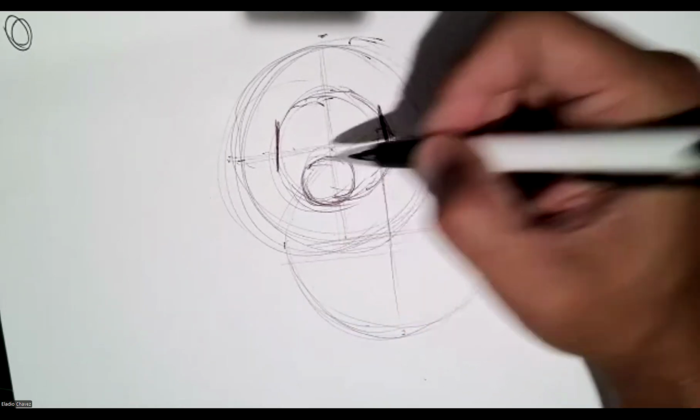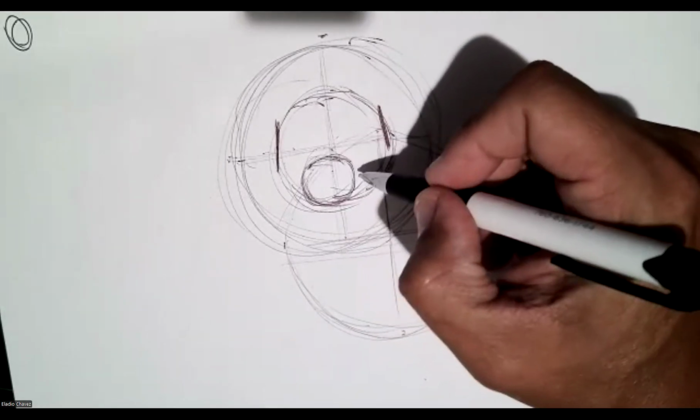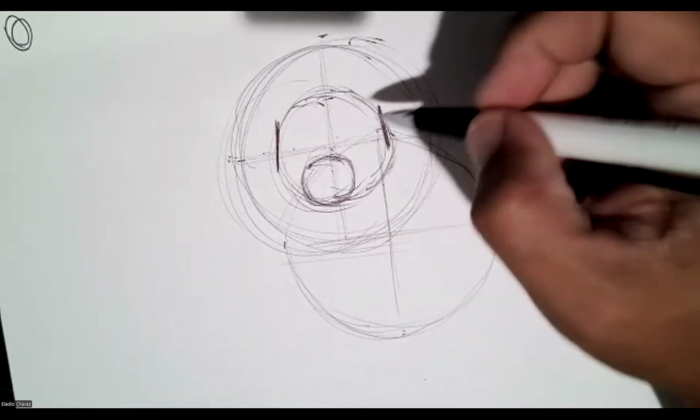I used to print. All right, now the eyes, the placement of the eyes. We're getting the placement, we're blocking stuff in. Let's block in the ears as well.